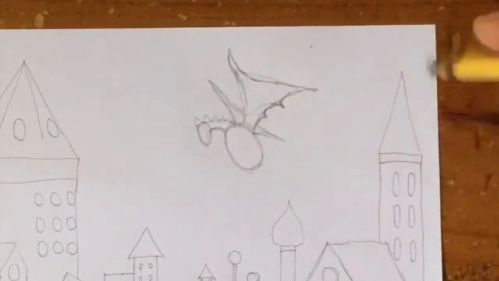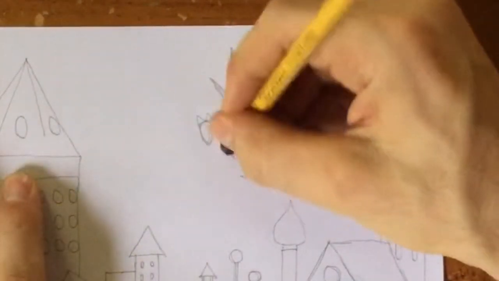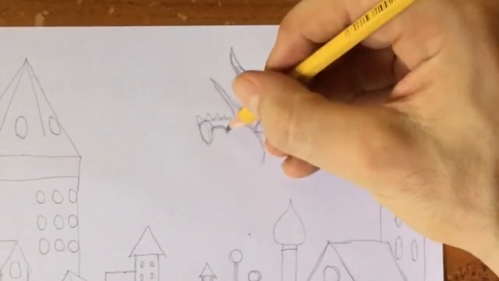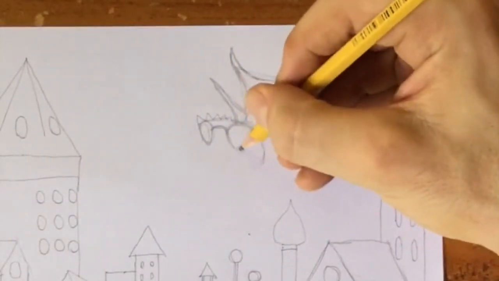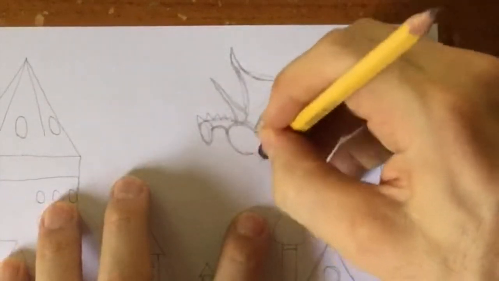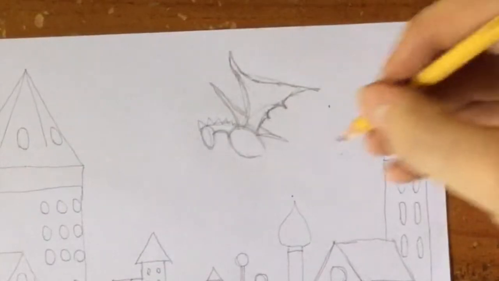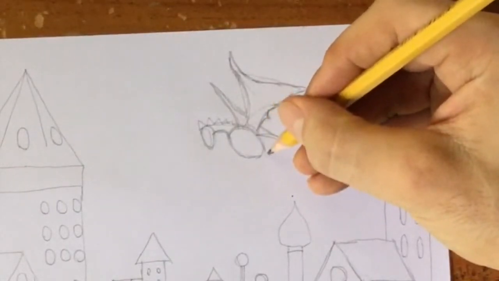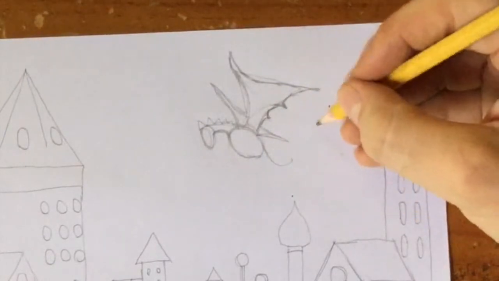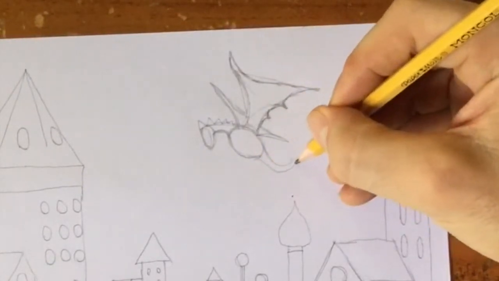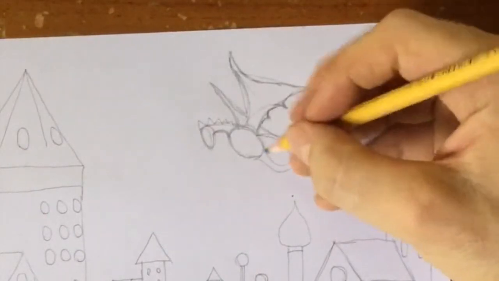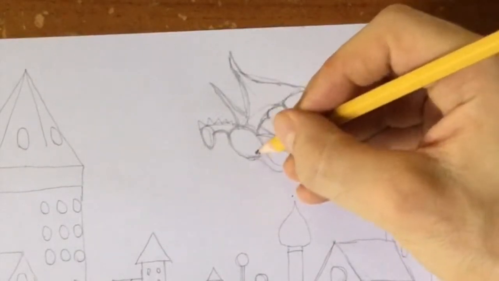Okay, almost done. I feel like his body is a little bit too round, so I'm gonna take that away and just see if I can make it a bit smaller. Yeah, that's looking better. And then the tail of the dragon, it's going to come down and curl up. And then we want 2 little legs.